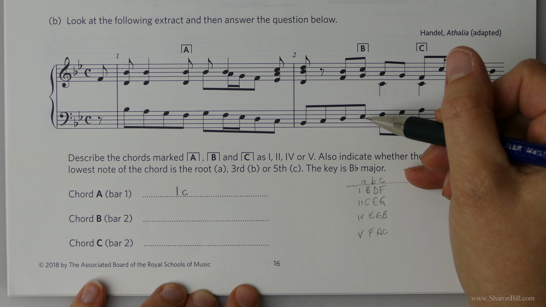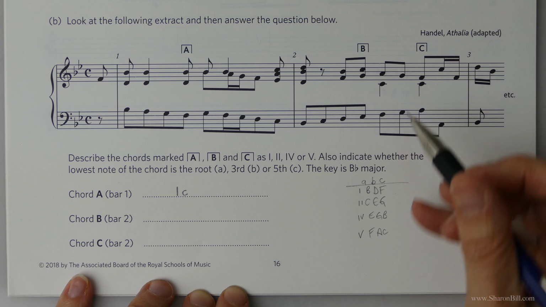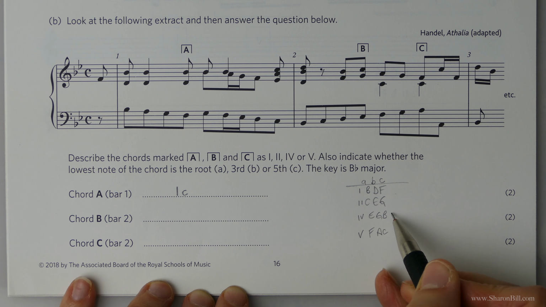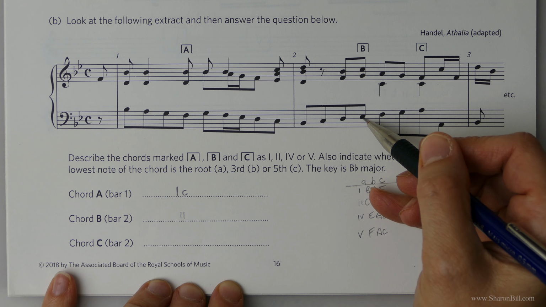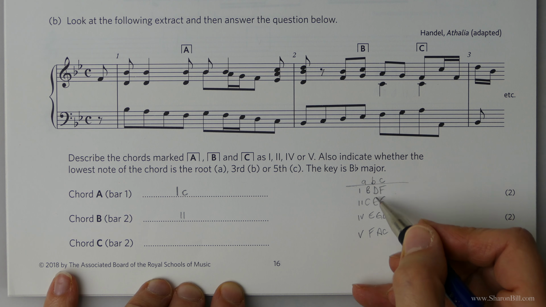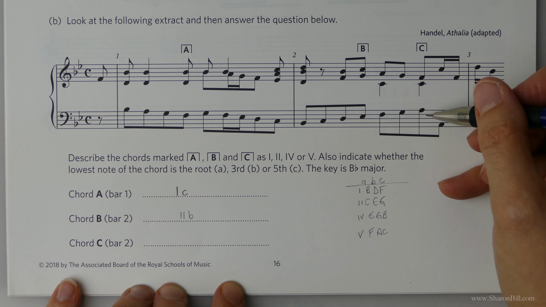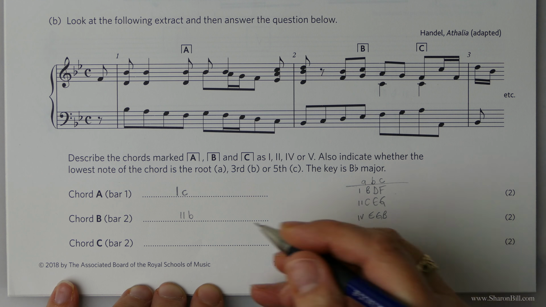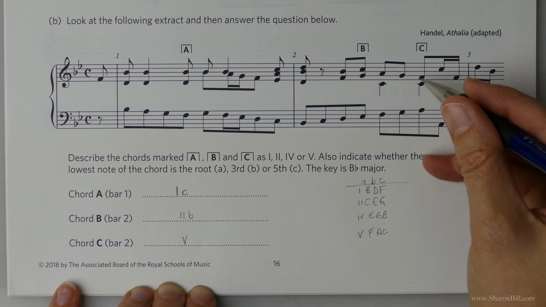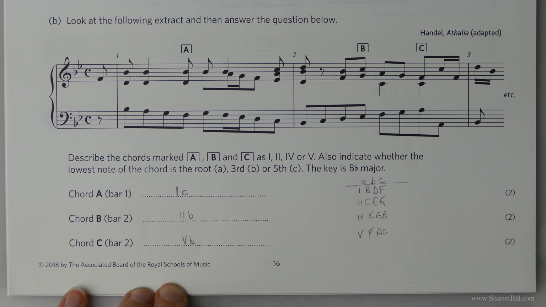Let's have a look here. We have an E, a G and a C. So we can tell that's chord 2. So there we go. And then the bass note is an E, so we can see it's 2B. And then finally we have an A, a C and an F. That's chord 5, and the bass note, there we go, is an A, so it's chord 5B. And there we go. That's the end of that question.